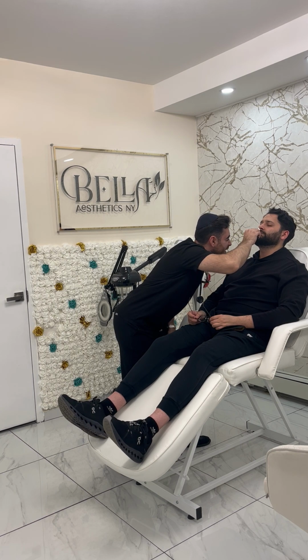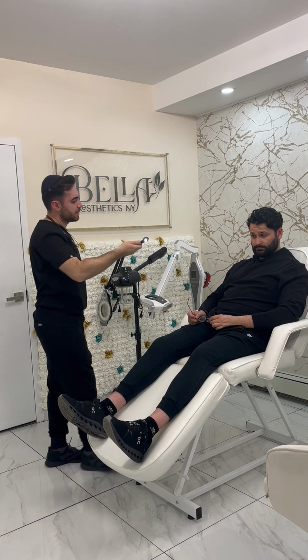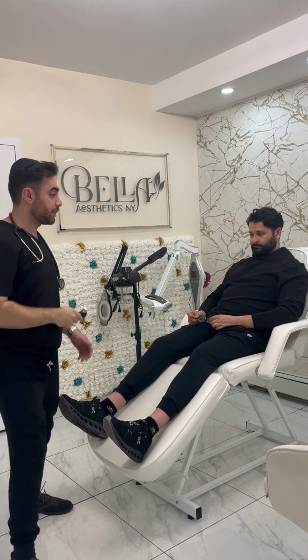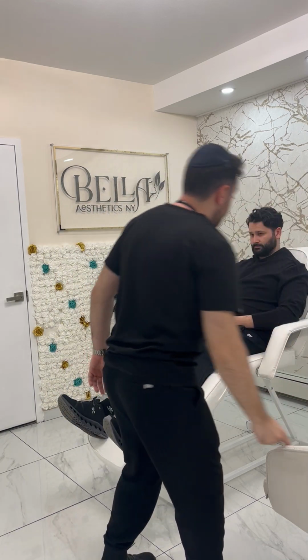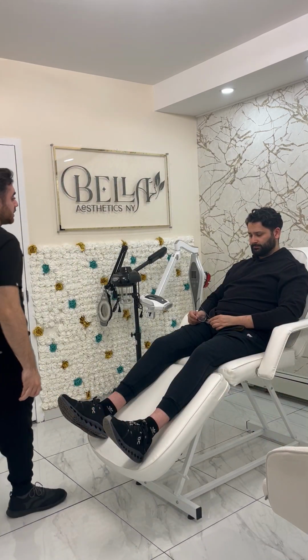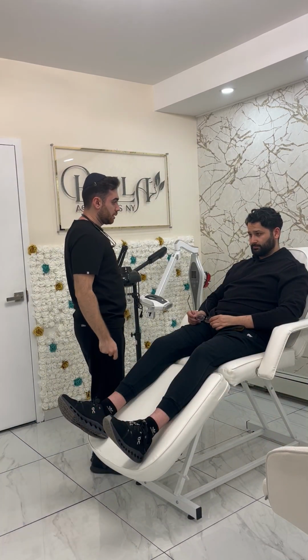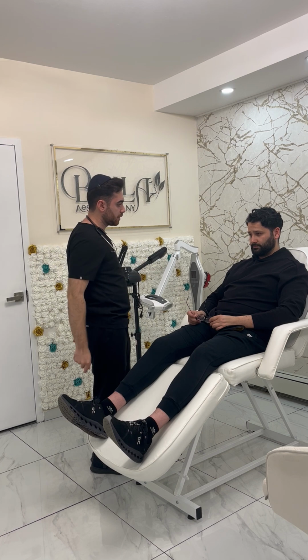Okay, look inside the nose. Nasal mucosa is pink. No nasal polyps. No septal deviation. Okay, very good. We'll do the same to the opposite nostril as well. Okay, no nasal discharge was present. Okay, so that is for the nose.